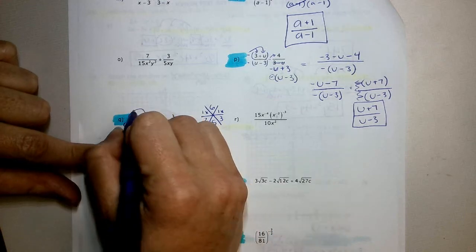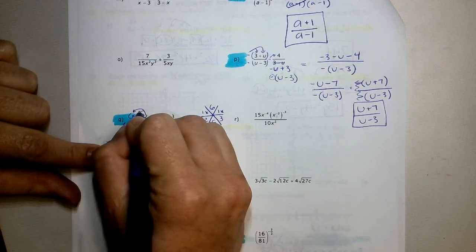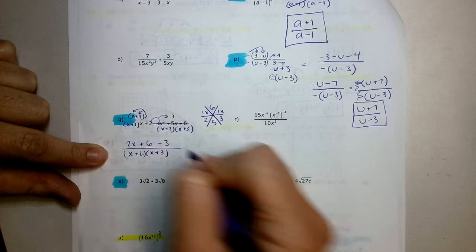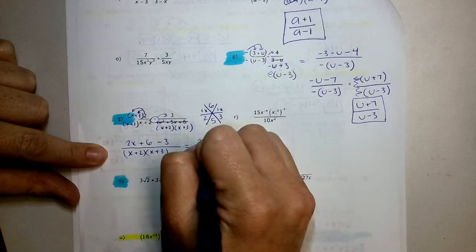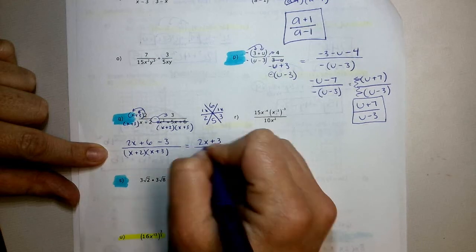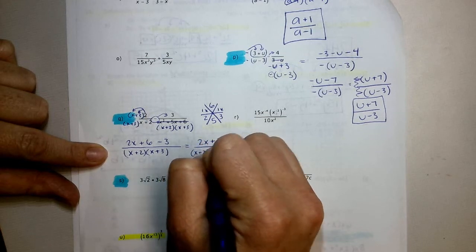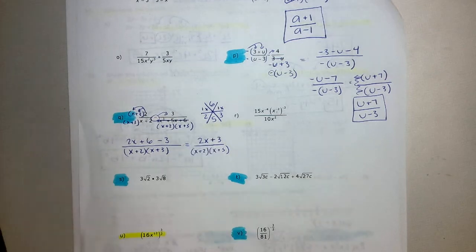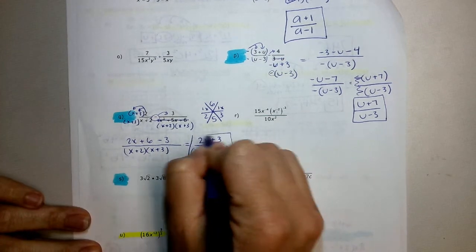And I have 2x plus 6 minus 3. And that gives me 2x plus 3 over x plus 2, x plus 3. Nothing cancels because there's no GCF in the top, and nothing matches perfectly. So that is our answer.